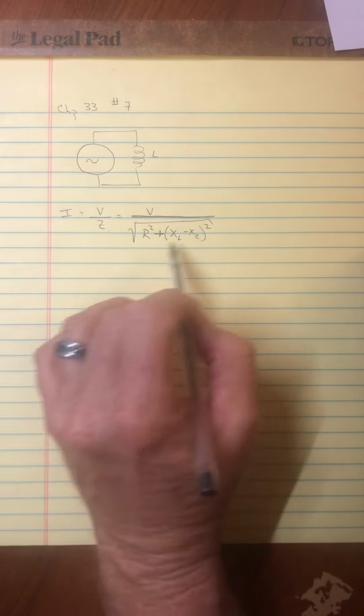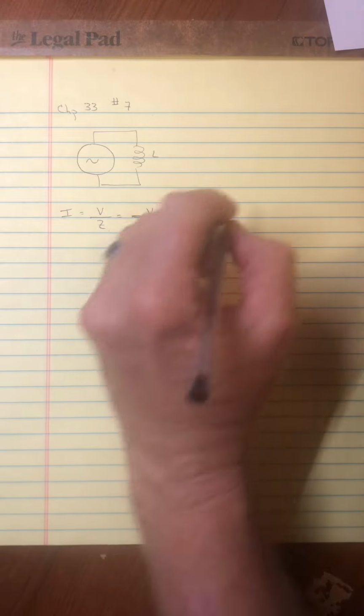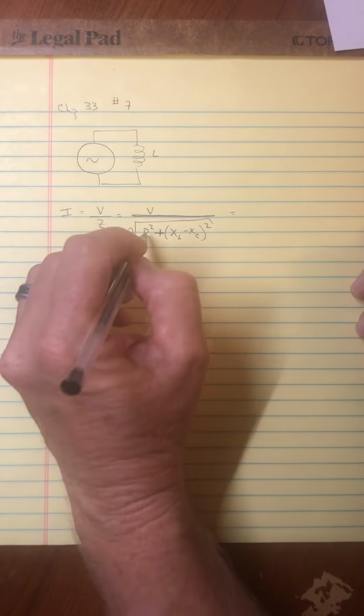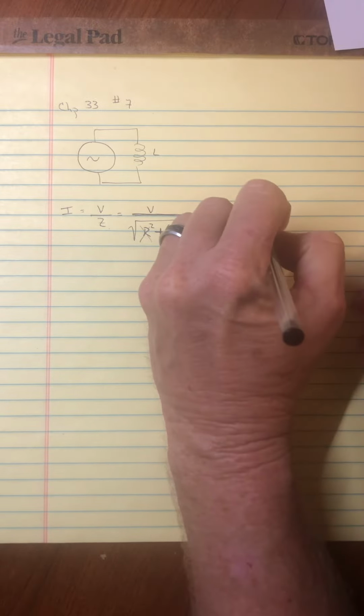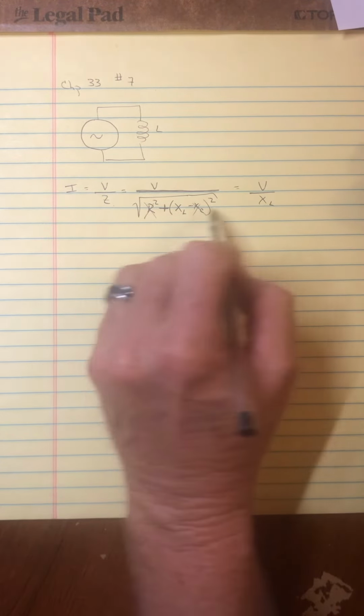Oh, and the inductor. But for us, because we have no resistor and no capacitor in this very simple one, it just boils down to this: voltage divided by the reactance of the inductor. In other words, the whole impedance is only inductance here.